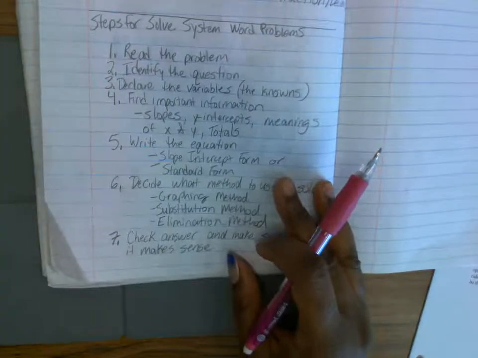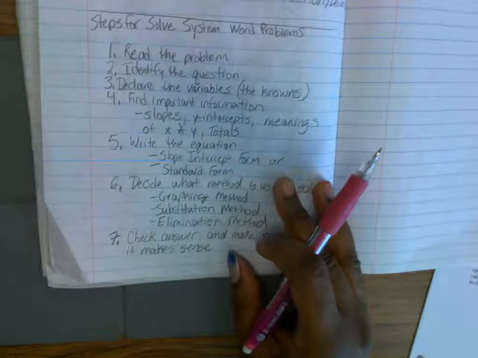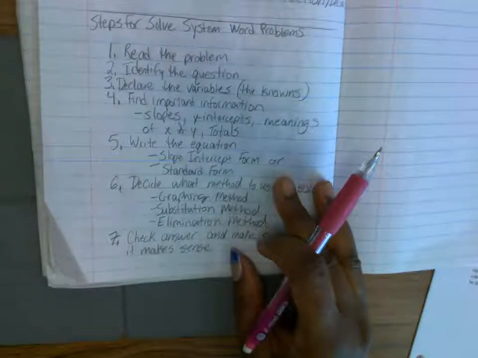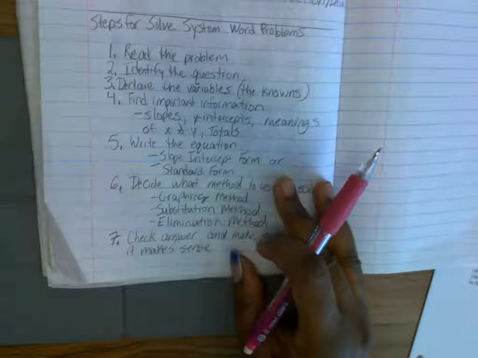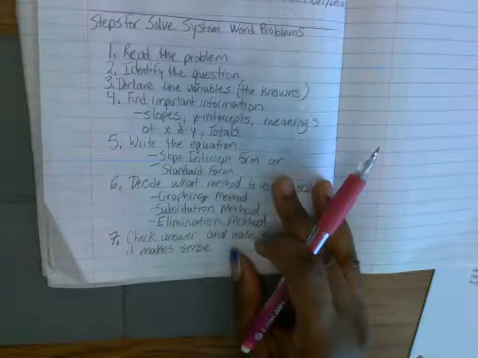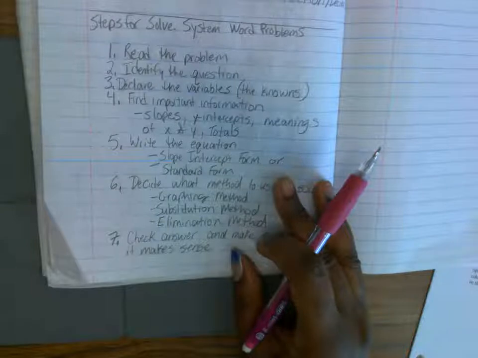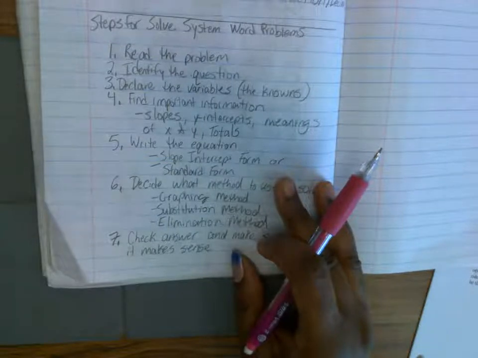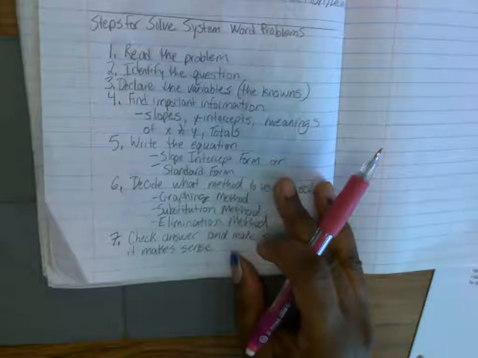If it's saying 2 things are missing, the first thing that it's missing, declare it as X. The second unknown, say that that's going to be Y. Find important information. What are the slopes if they give you slopes or rate of change? What are your starting amounts? What is the meaning of X and Y in this problem? And do they give you any total amounts?